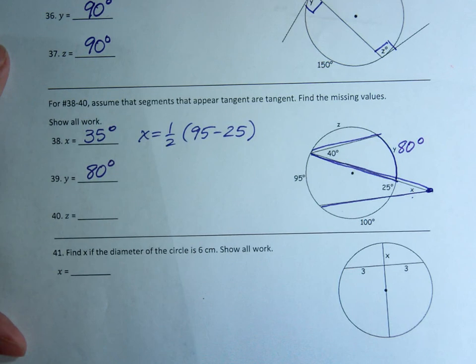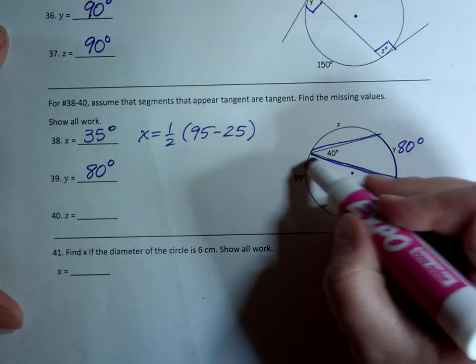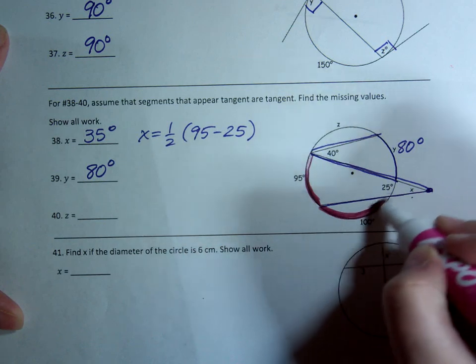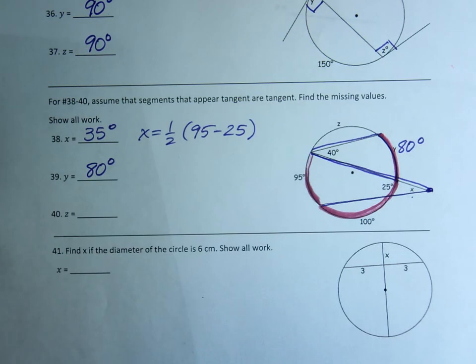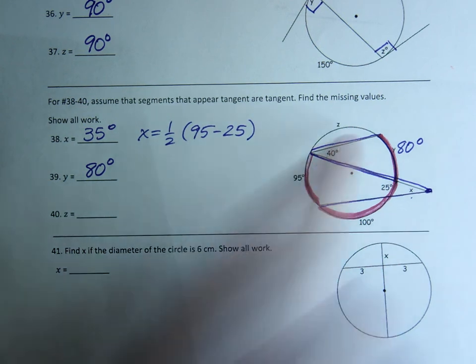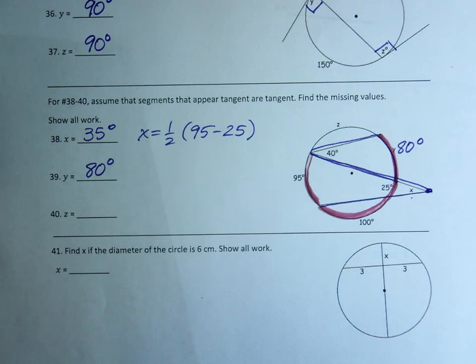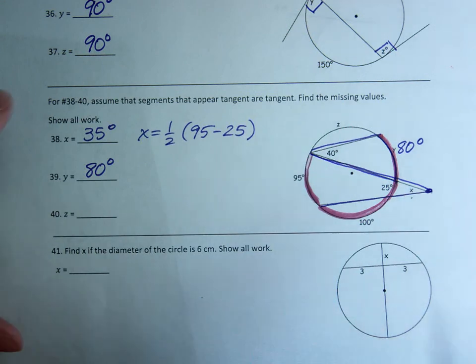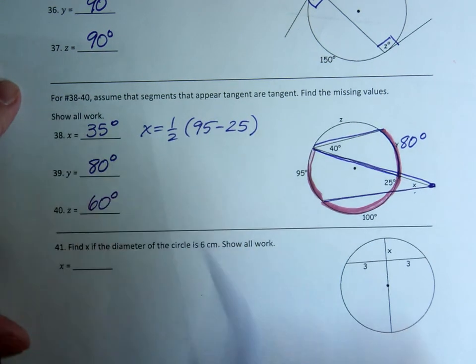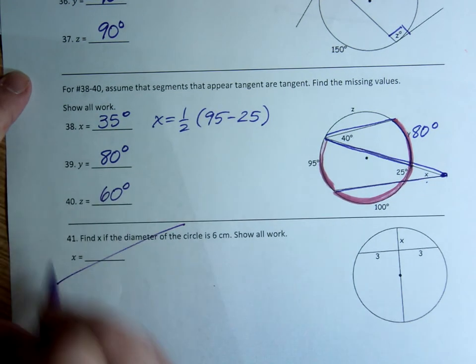And Z. Well, now that we have y, we know 95 and 100 and 25 and 80. We know everything else around the circle. We know arcs all the way around the circle except for Z. So I'm going to add up all those other arcs. 95 plus 100 plus 25, don't forget that little guy right in there, plus 80 is 300. Subtract that from 360 and you get 60. And number 40 is the last one you're doing on this. So you are done.